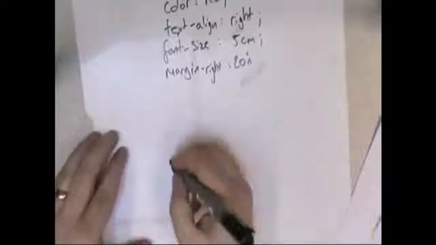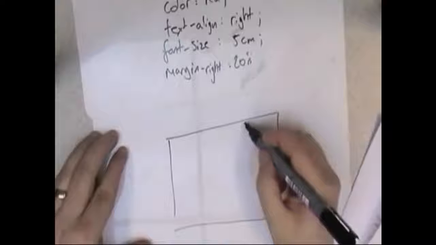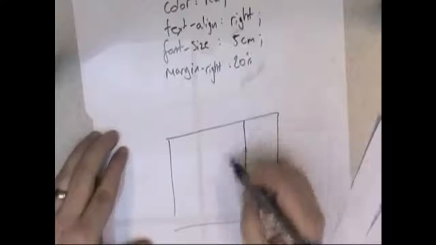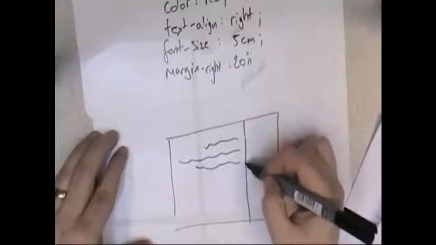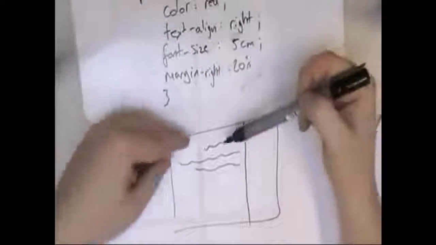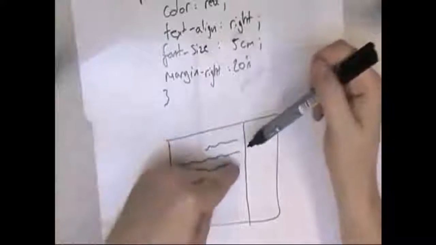What that means, I'll just swap over to this page here a minute. So here's my web page here. Okay, 20% is going to be about there. Yep, that means it'll be that much margin there, and then my writing will be aligned to the right like that in my paragraph. Okay, I've got the close curly bracket on there. There we go. Yep, so it's going to make the colour red, so we can make this red in red. I haven't got a red pen with me. It will align to the right.